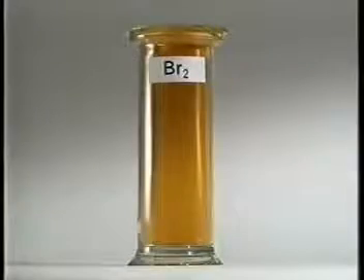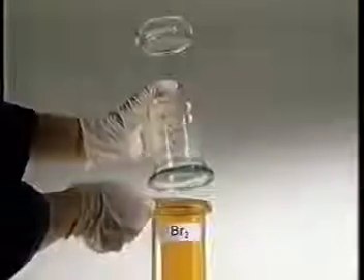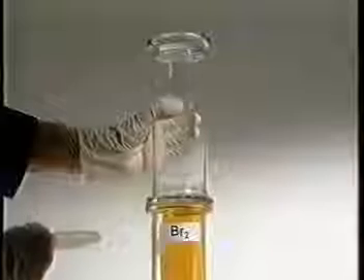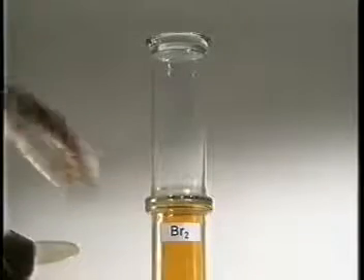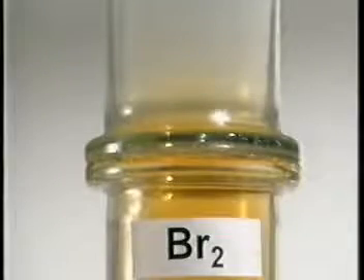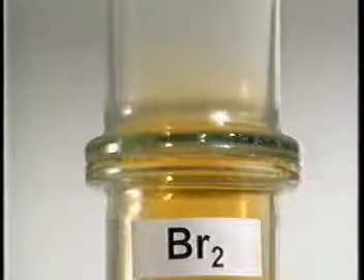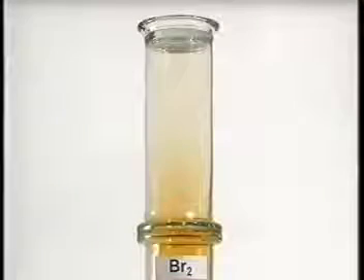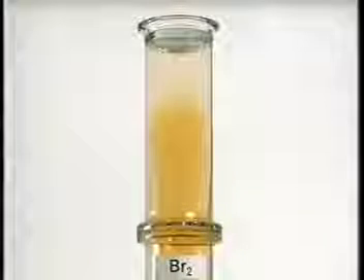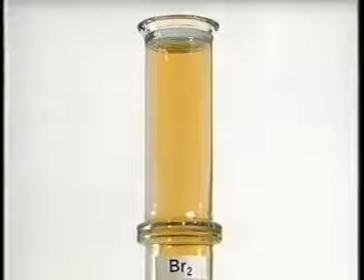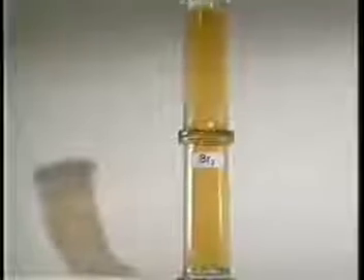You can see diffusion happening on a small scale in the lab using bromine, an orange-coloured gas. Place a jar of air on top of the bromine and it slowly starts to spread. It's moving up the tube against gravity. Over time, the two gases mix. After half an hour, both containers have a uniform colour.